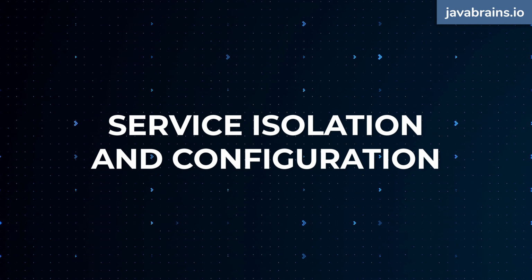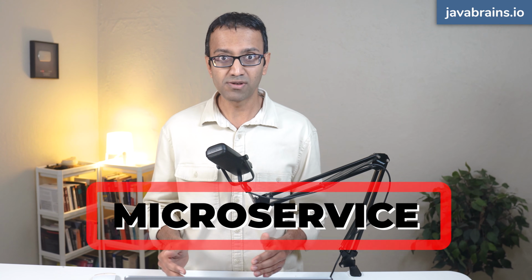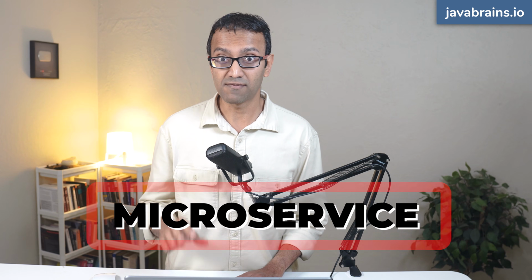All right, let's dive into step 3, service isolation and configuration. In the previous step, we've established clear boundaries and purpose for your microservice so that when there is a new feature that comes in, only the relevant features affect your microservice, and those things are incorporated. The things that are not relevant aren't affecting your microservice.